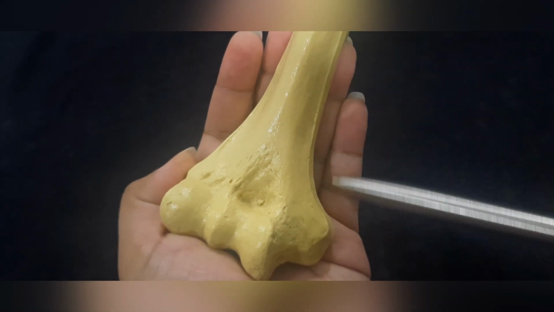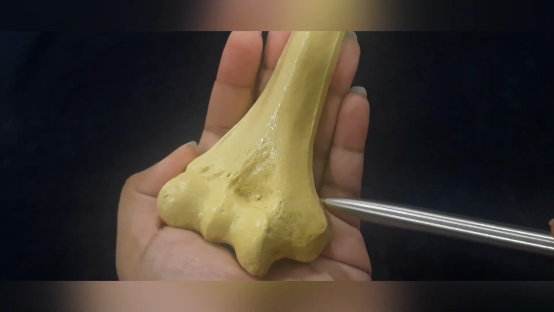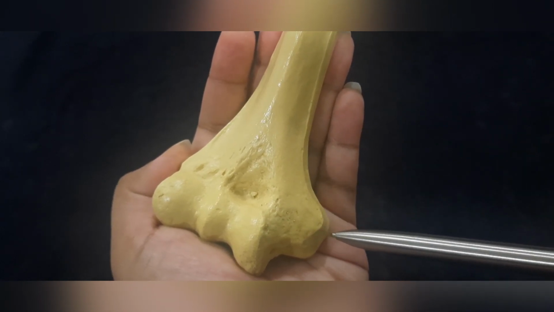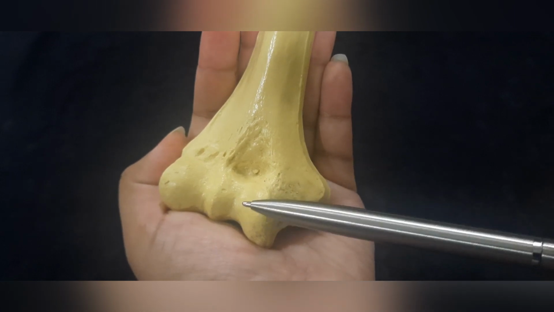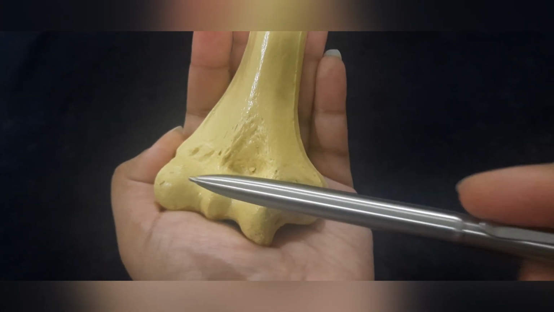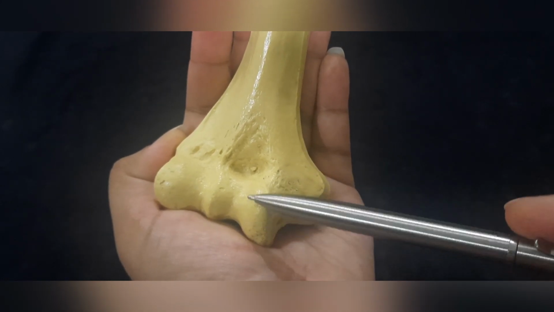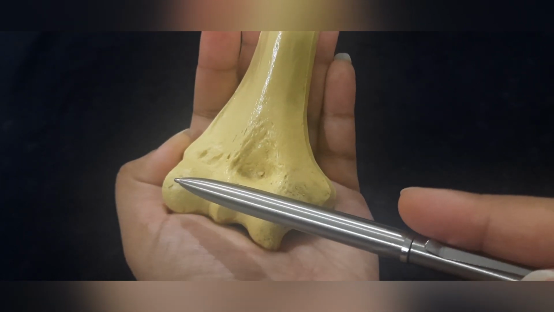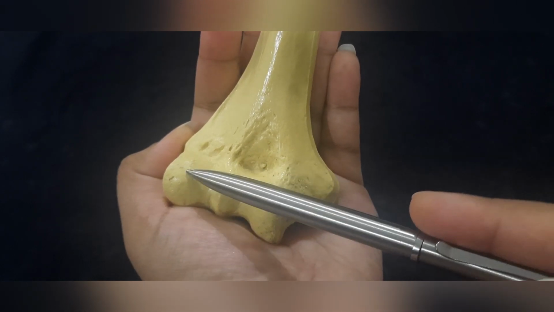Now coming towards the distal end or the lower part of the humerus, we can see that it is roughly triangular in shape. This is the lateral border and this is the medial border of the lower end. Anteriorly, on the anterior aspect of the distal end of the humerus, you can see these two dilated portions at the lower aspect. This is the trochlea जो कि medially lie करता है, and this is the capitulum. Capitulum actually articulates with the head of the radius below.